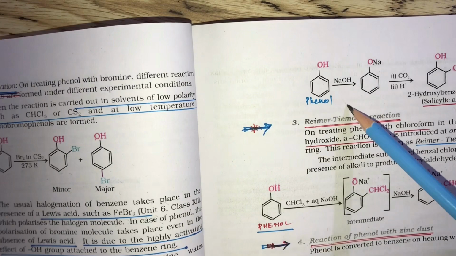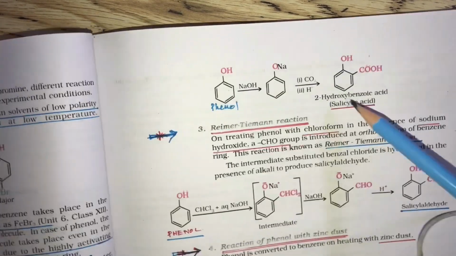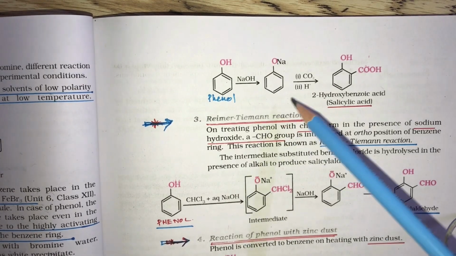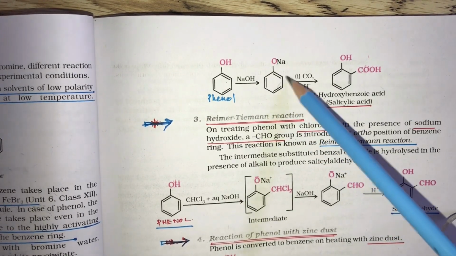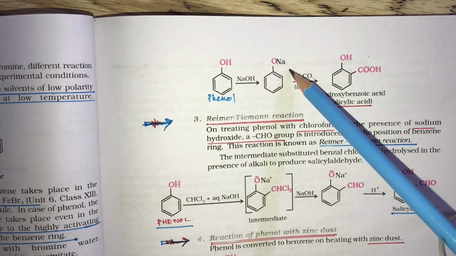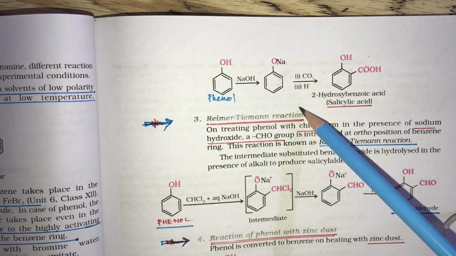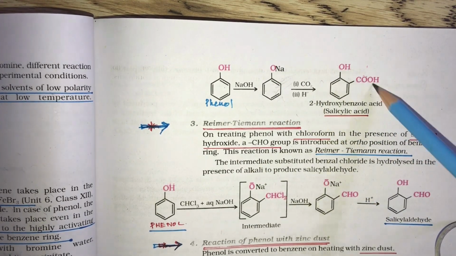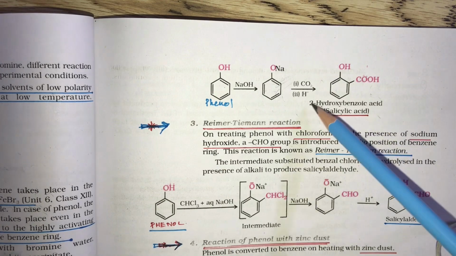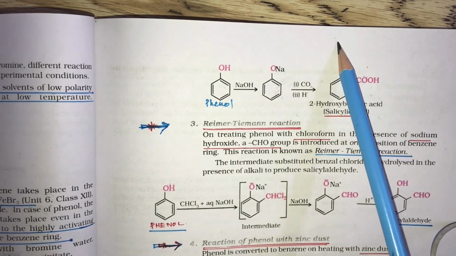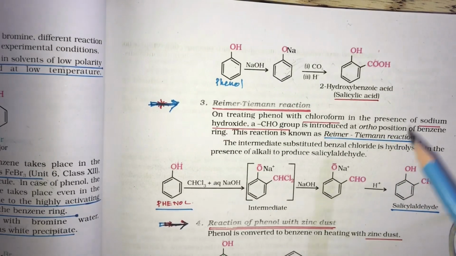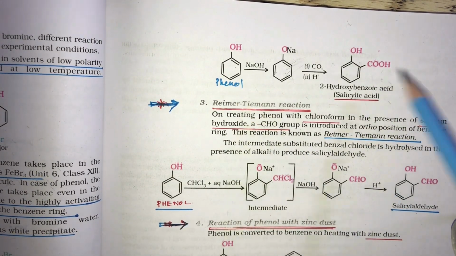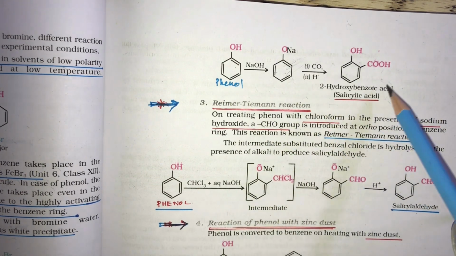Here the phenol is first treated with sodium hydroxide and forms sodium phenoxide, which upon carboxylation with carbon dioxide gets the carboxyl group substituted in the benzene ring. On further acidification, it forms ortho-hydroxybenzoic acid, called salicylic acid or 2-hydroxybenzoic acid. So Kolbe's carboxylation reaction, the conversion of phenol into salicylic acid, is called Kolbe's reaction.